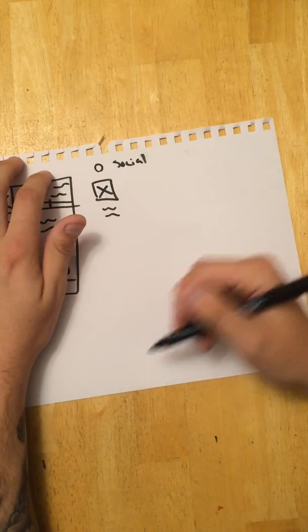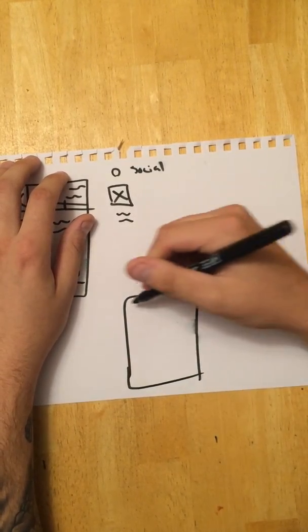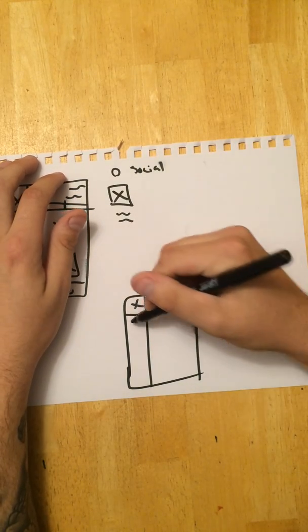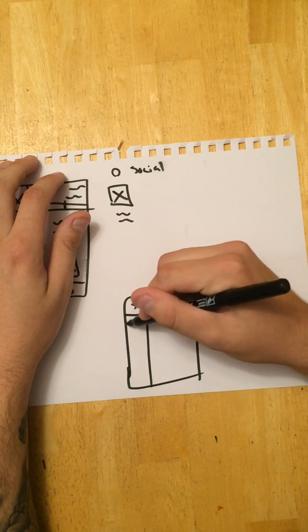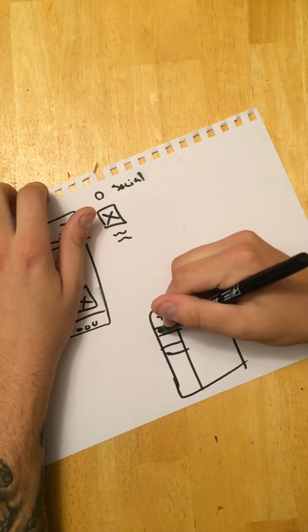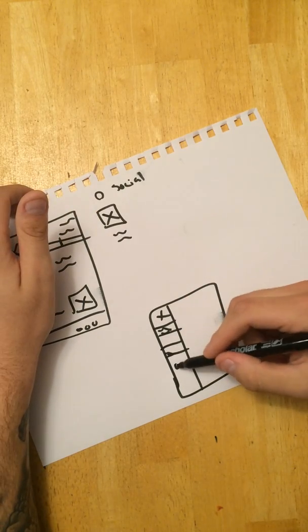Or we can do another one really quick, and then maybe we have a bar going down the side, and then here we have the logo, and then we have, let's see, like this, and these are all the different links. First of all we have the contact information, 2 different links, and then maybe we have the social right here.